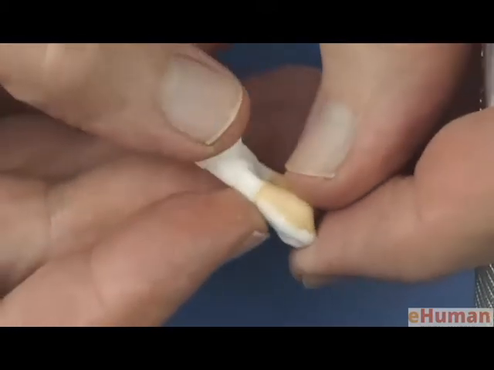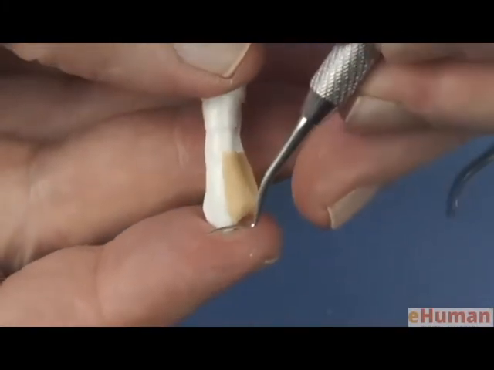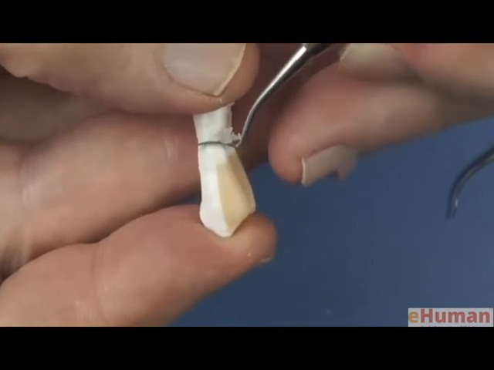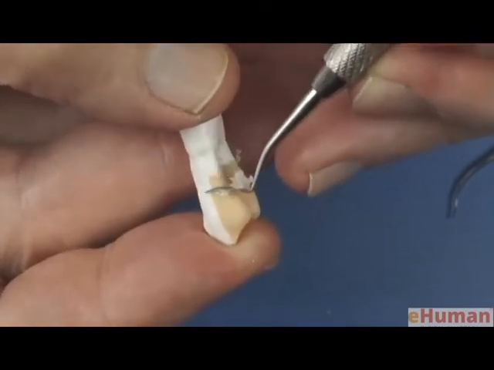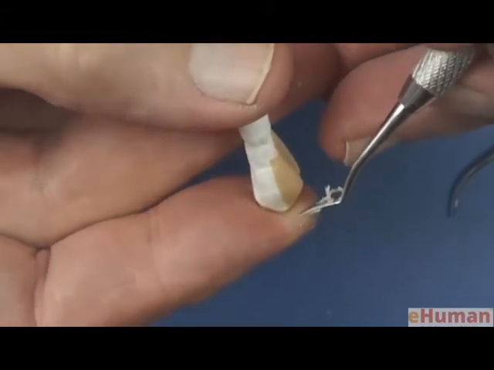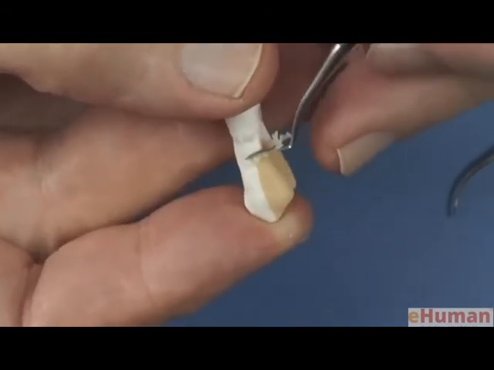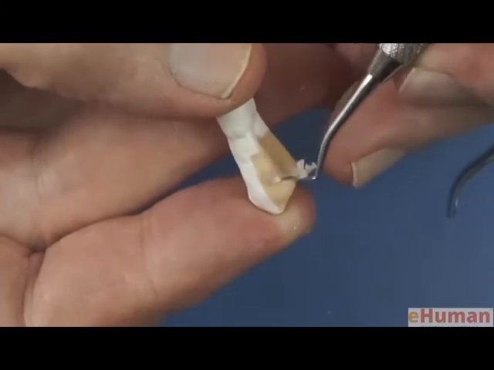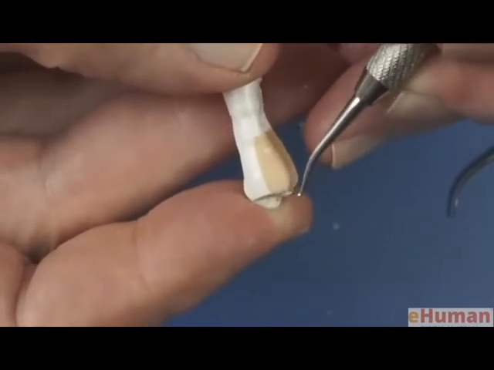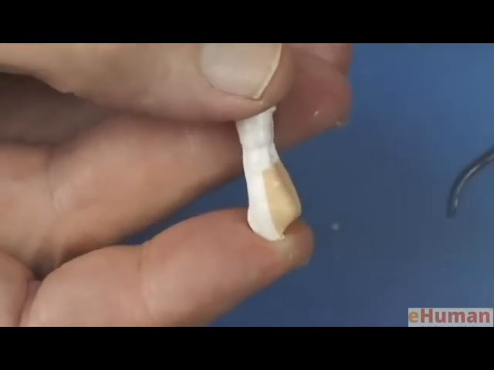So now I will take the carving instrument on the facial surface, half on the plastic, half on the wax, and we'll go down the surface, and that will also delineate the cervical line. You can see how when you carve up this way, it just automatically creates for you, by following the natural contour of the plastic, the shapes that you're looking for.